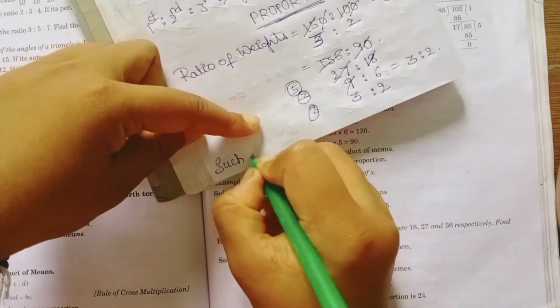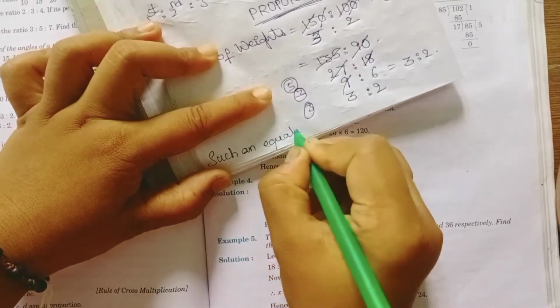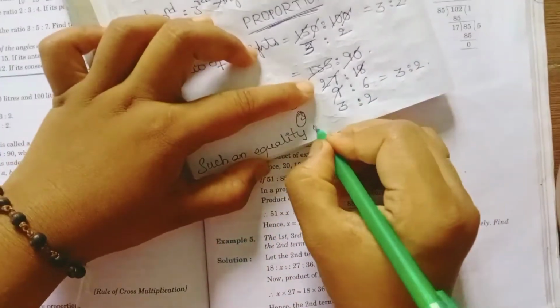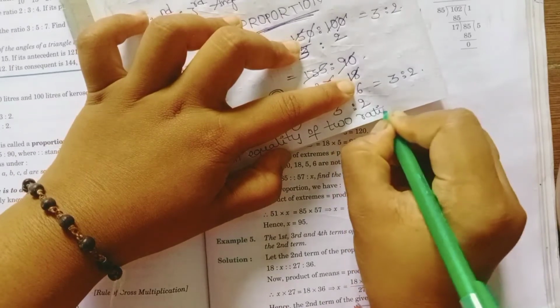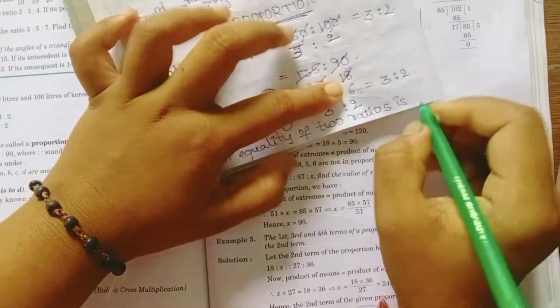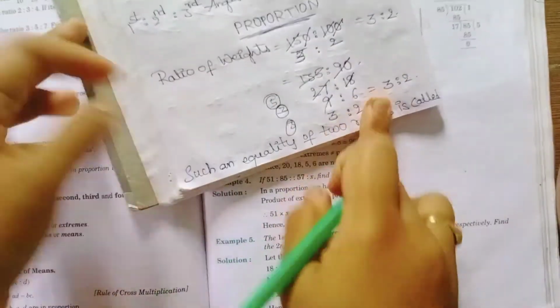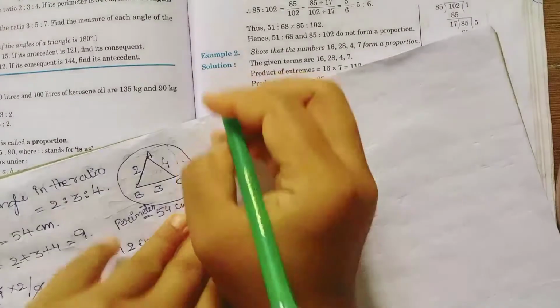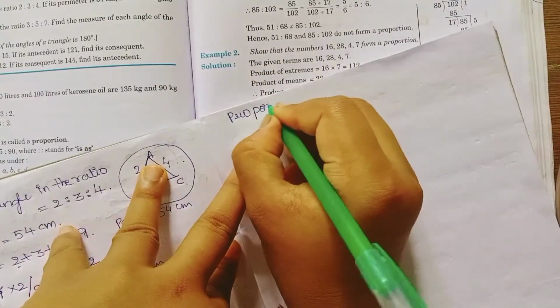Such an equality of two ratios is called proportions.